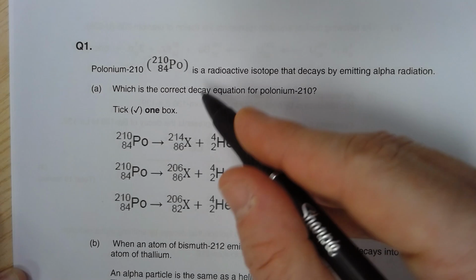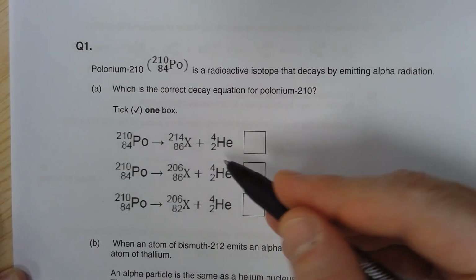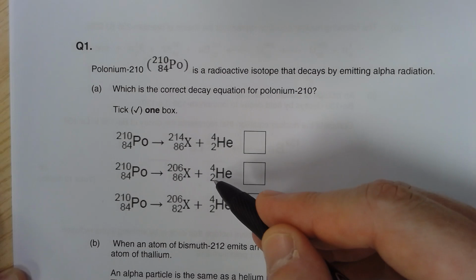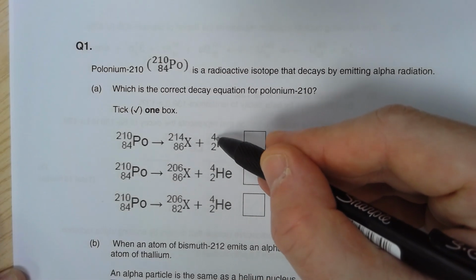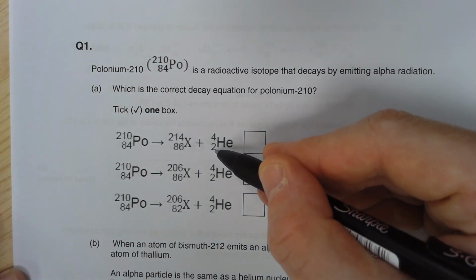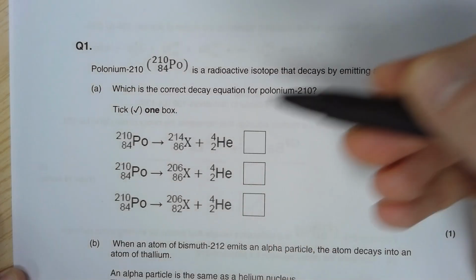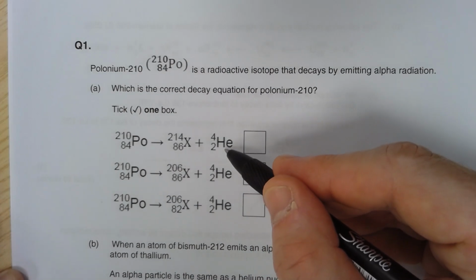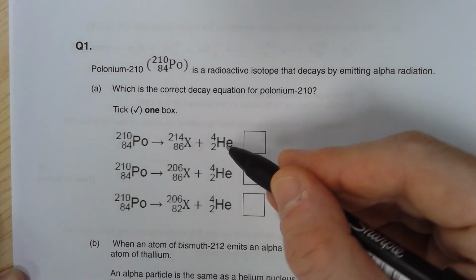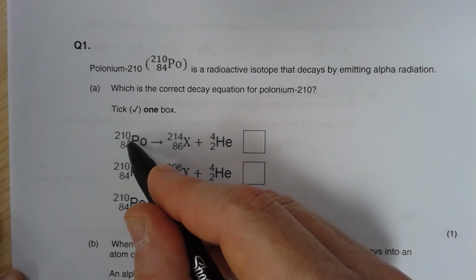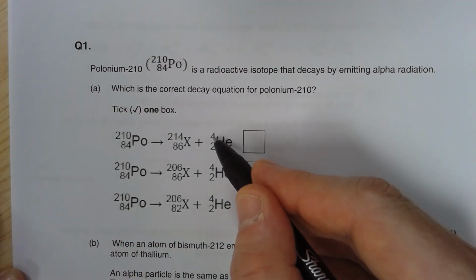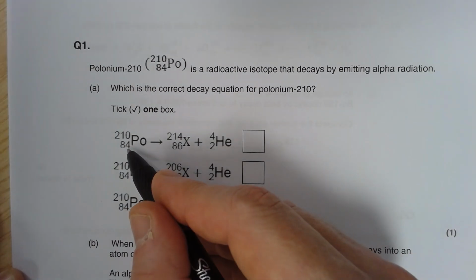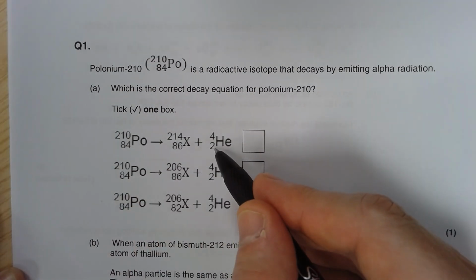So we have polonium giving off an alpha particle, which is a helium nucleus. And as you can see, a helium nucleus has a mass of 4 and an atomic number of 2. If a polonium nucleus is emitting a helium nucleus or an alpha particle, then we would expect the mass to go down by a corresponding 4 and the atomic number to go down by a corresponding 2.